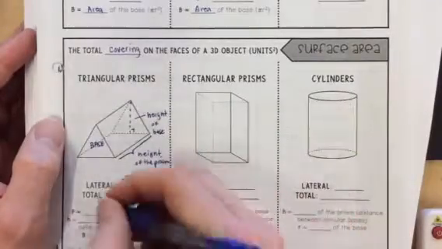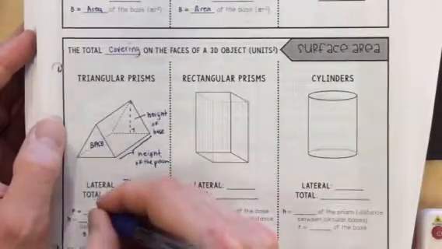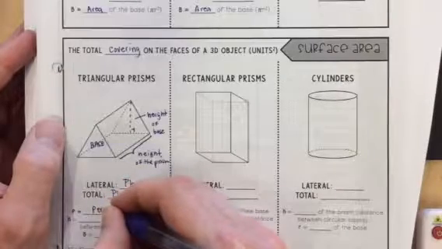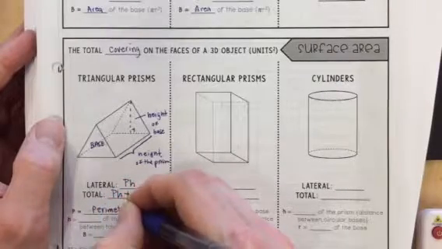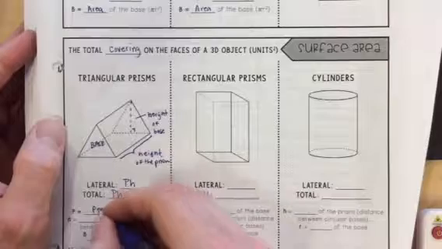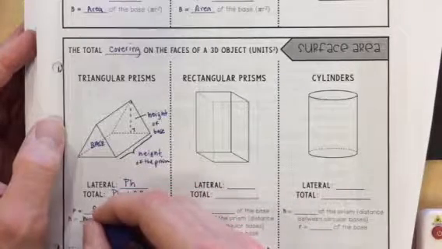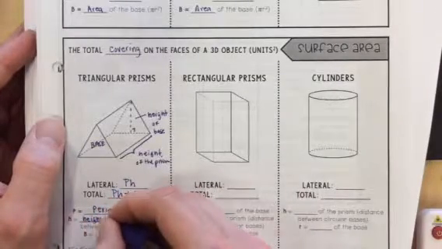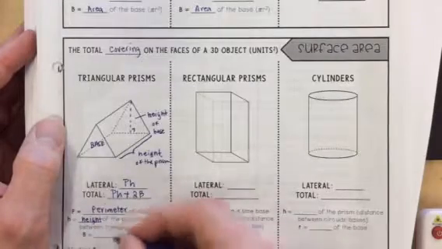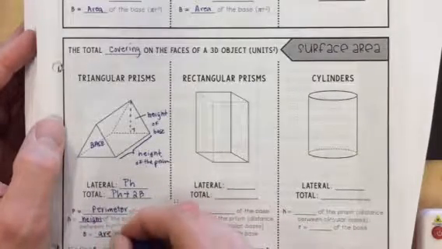So again, in this scenario, P is the perimeter of the base. H is the height of the prism. B is the area of the base, big B.